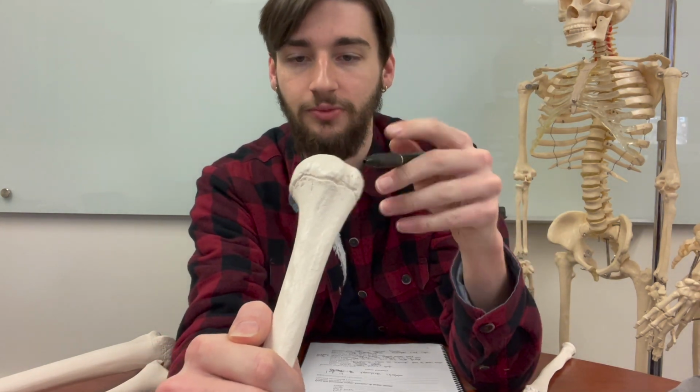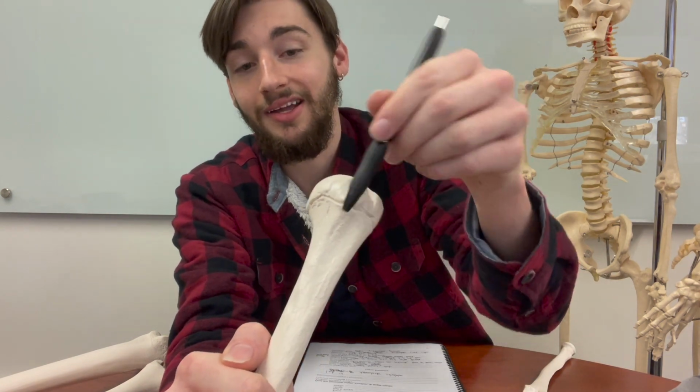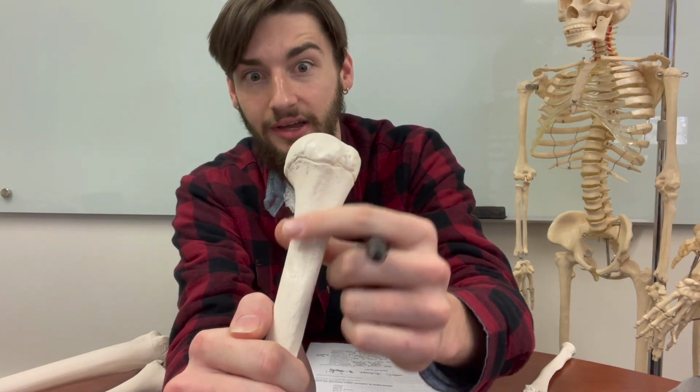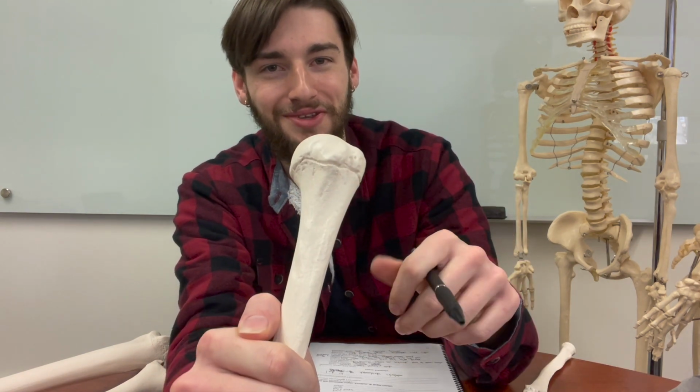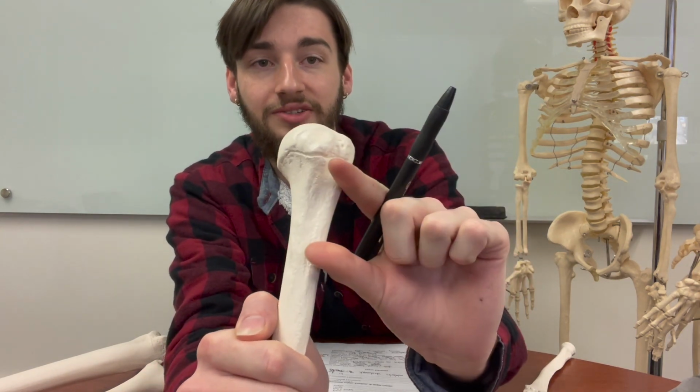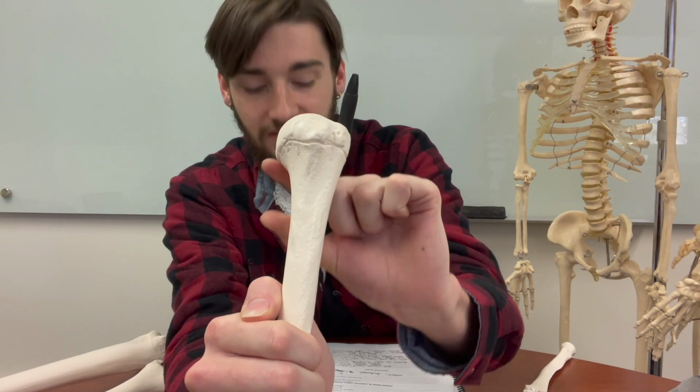It's called the surgical neck because whenever we break our humerus, it's not normally up here, it's normally at this thin region. And so hospitals call it the surgical neck just so it's a little bit faster than trying to find this nondescript thin space on the humerus. So the surgical neck is going to be this thin space just beneath the head.